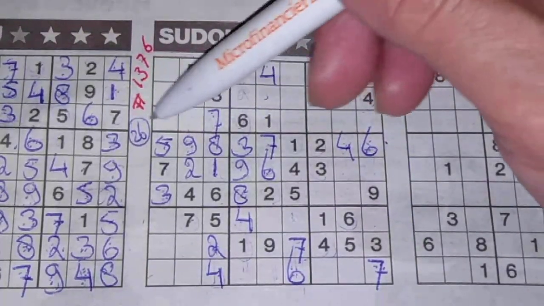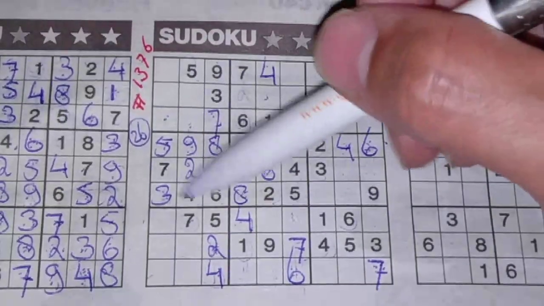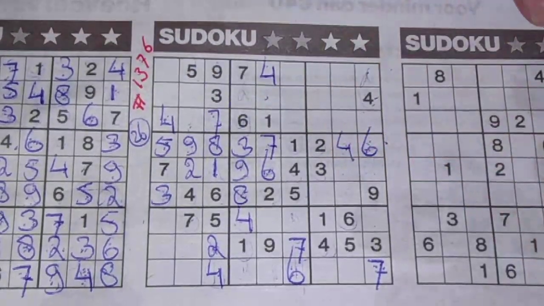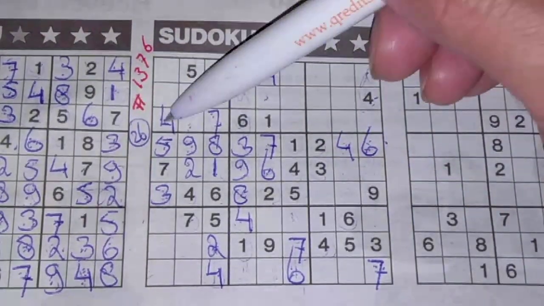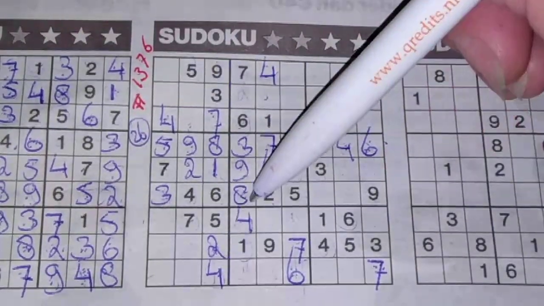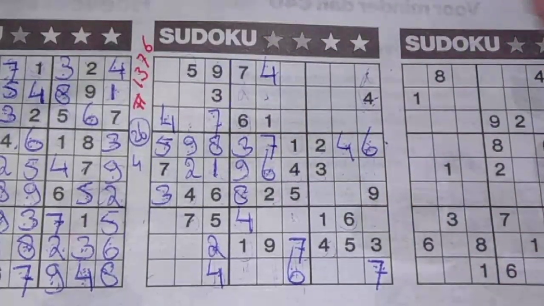So in the third row, the only two places for the 4 should be here or there. We see here 4, no 4 there, 4 should be there. And all the 4s are used. I can see digit number 1. Alright.